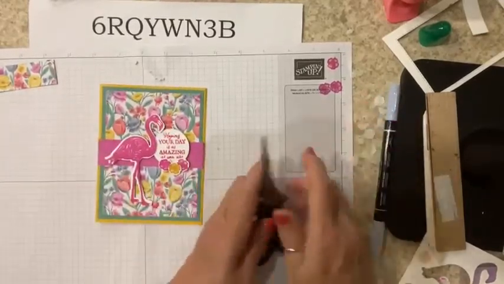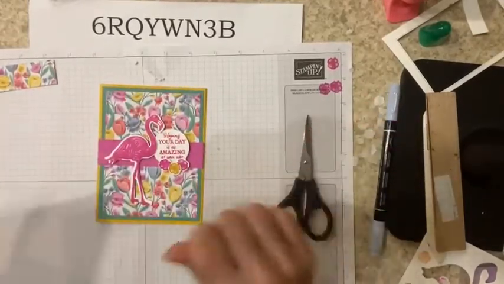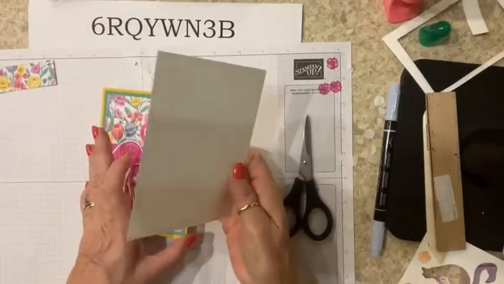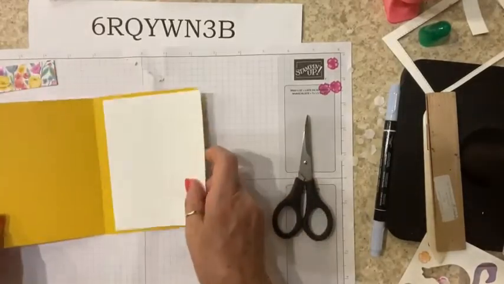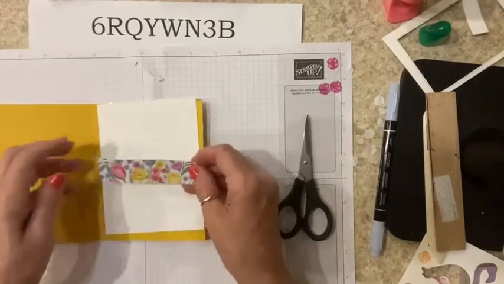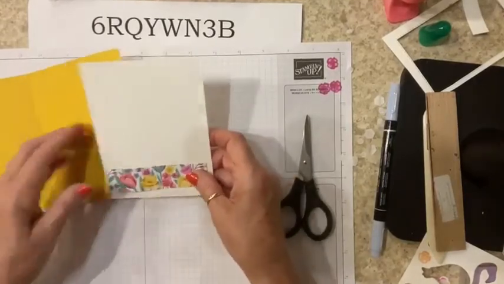Now the next thing we're going to do is we've got two more things. This is the inside. This piece is 4 by 5 1/4. And remember this piece that we cut off? We're going to put this right down here at the bottom.